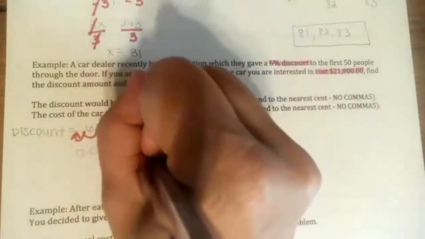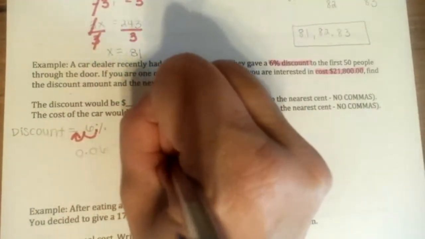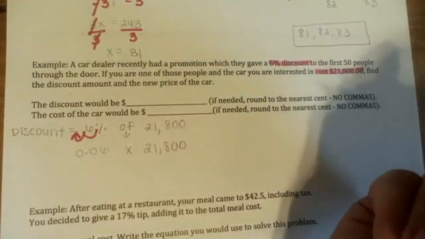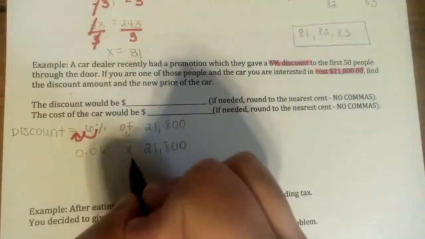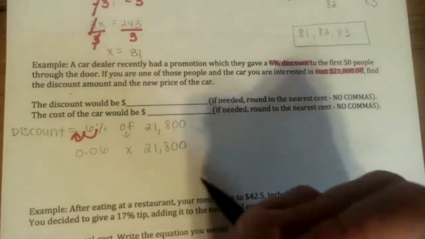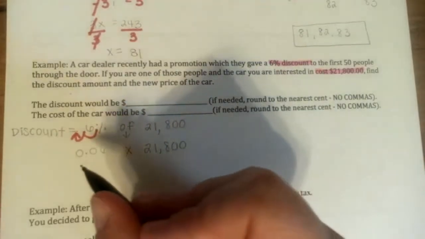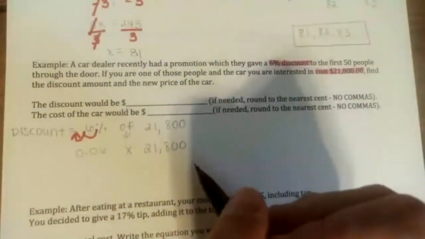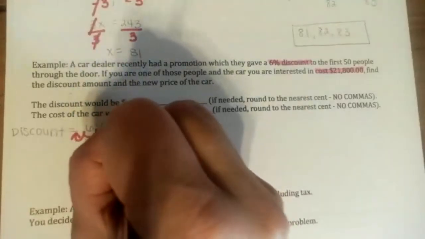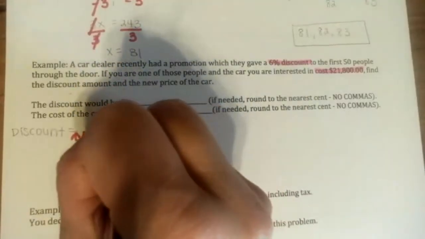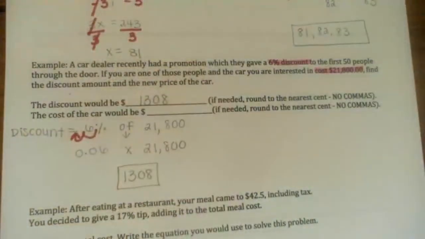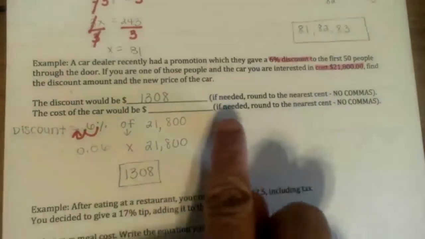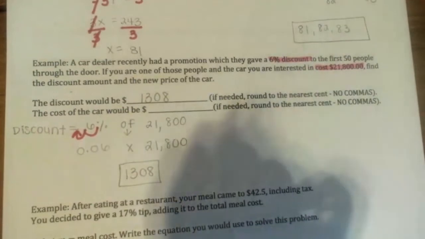So 0.06 times 21,800. In our calculator, 0.06 times 21,800 would give us 1308. So we're getting a discount of $1,308. We're getting $1,308 off. I rounded to the nearest cent and got a whole number, so we're good.